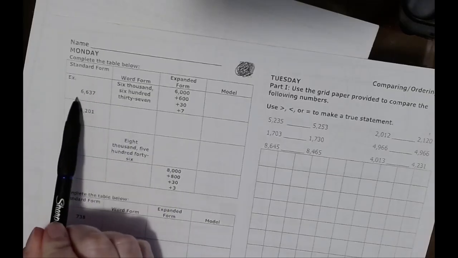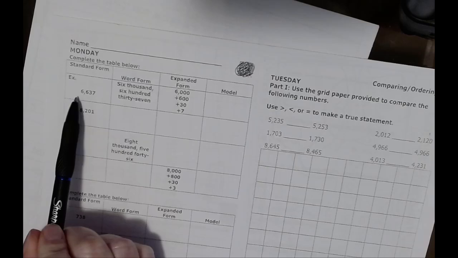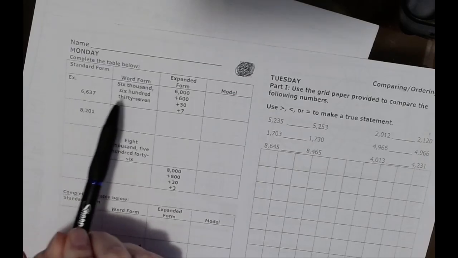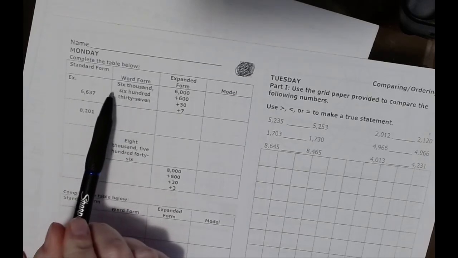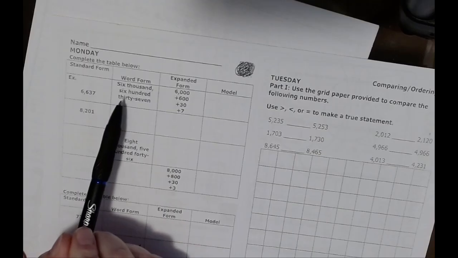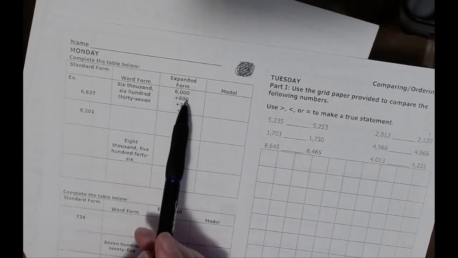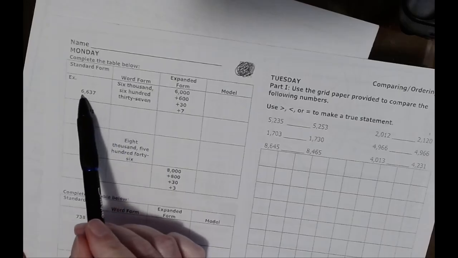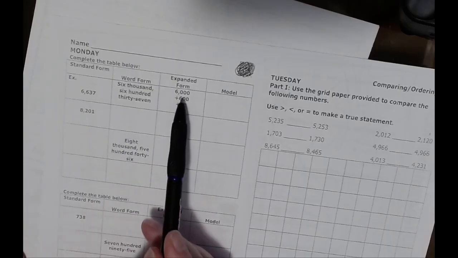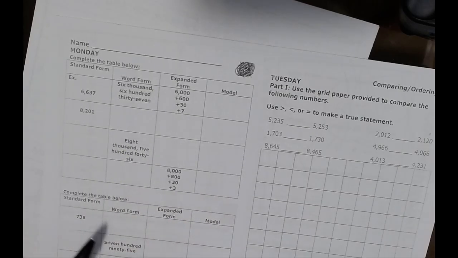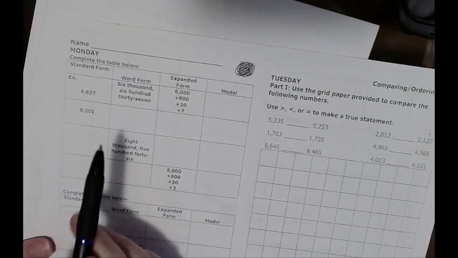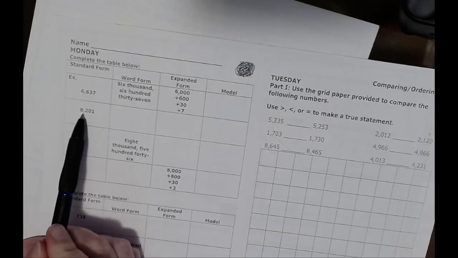So standard form is when you just write a number using digits. Word form is when you write out the numbers using words. Expanded form is when you take the value of each of these and then add them all together. And then a model is using your base 10 blocks. So let's give you an example of what this one would look like.